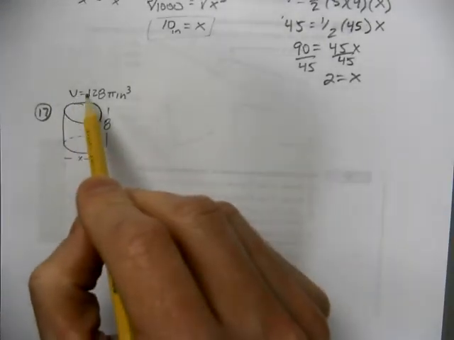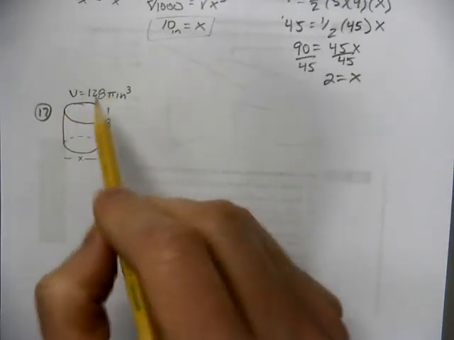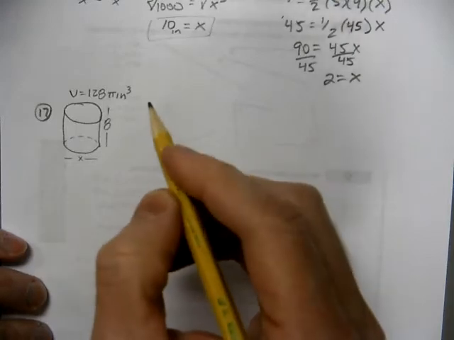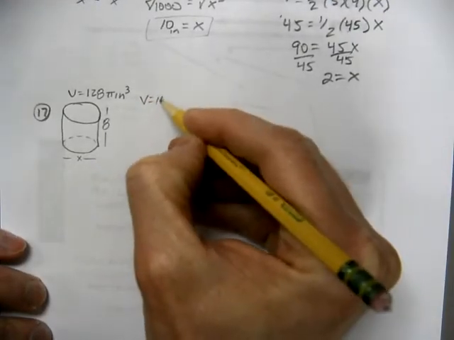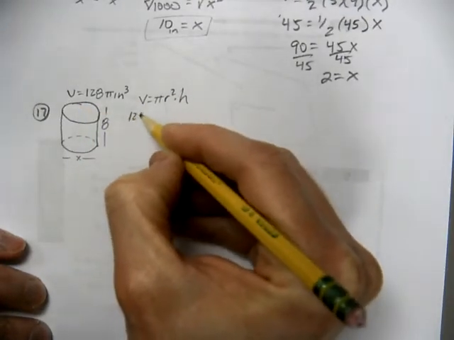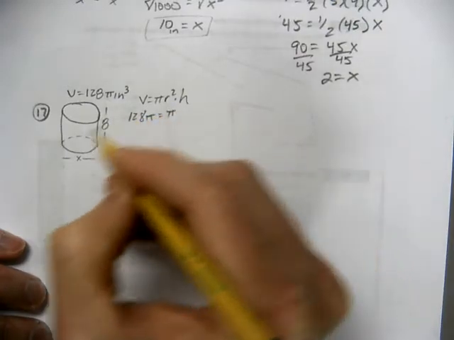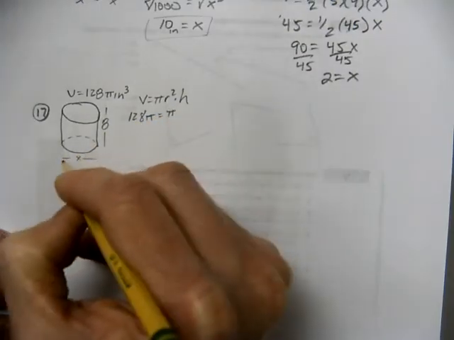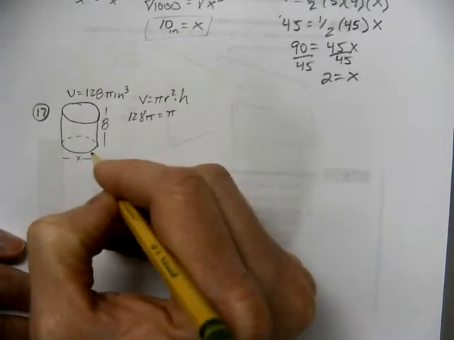For number 17, we see a cylinder with a volume of 128 pi. Notice the pi is with that. So when we set up our formula, pi is the volume. We're actually looking for the diameter. X looks like it's a distance all the way across the circle.